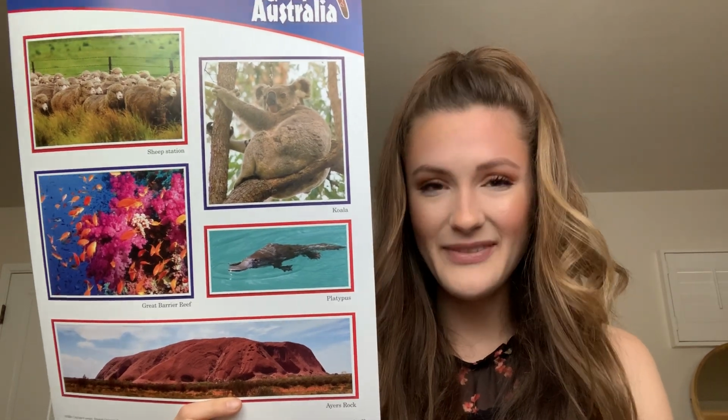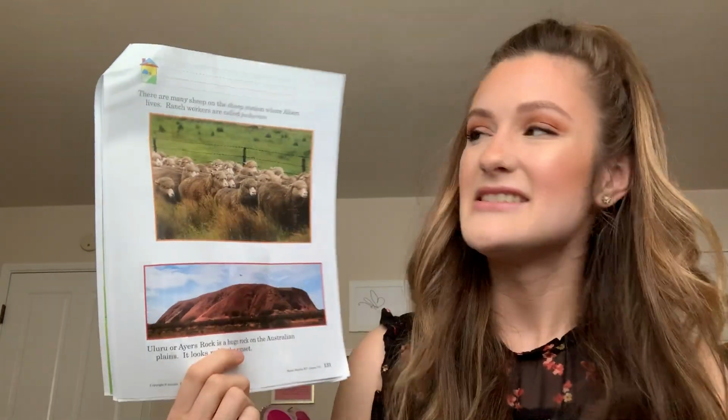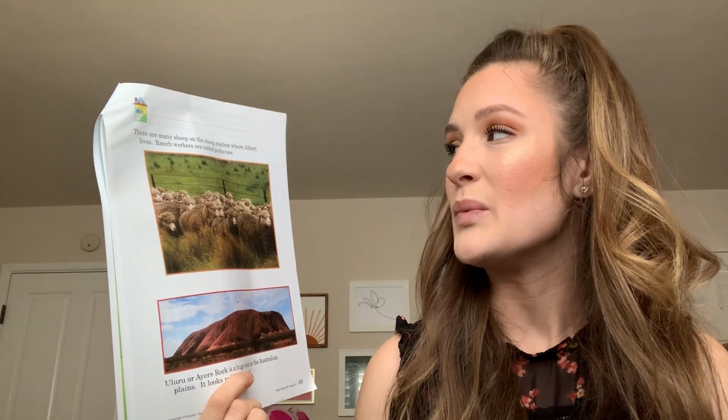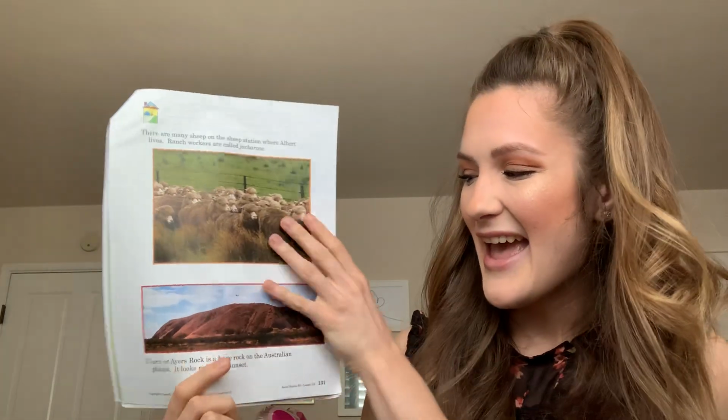So let's go ahead and bring out our other paper that is in your packet. It's page 131 and 132. And here it is. I'll read the instructions. There are many sheep on the sheep station where Albert lives. Ranch workers are called jackaroos. Good.